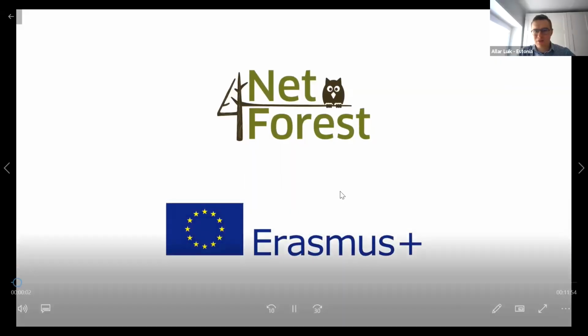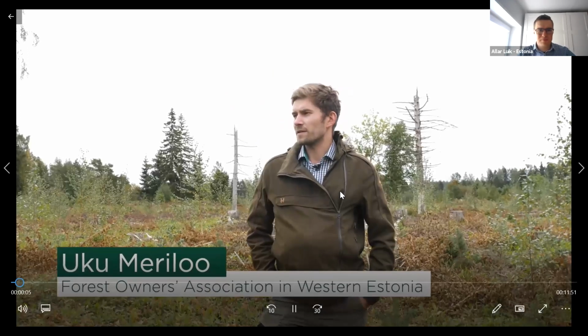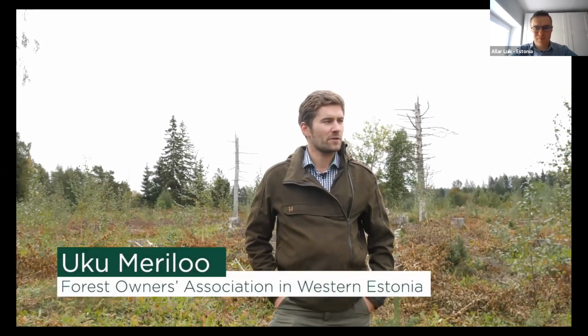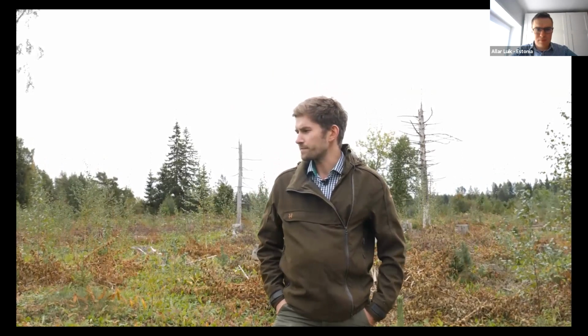Now we can see the presentation. This is one of the estates of our members. In 2014, there was a final felling here. It was mostly spruce forest, and in 2015, containerized spruces were planted here.